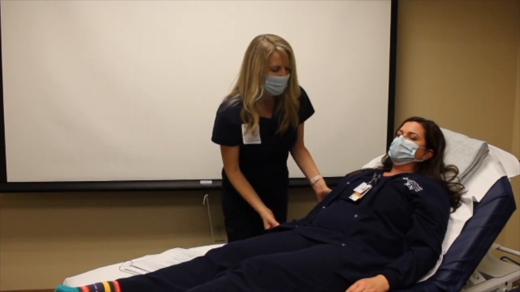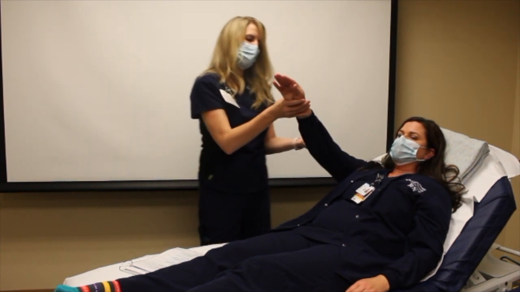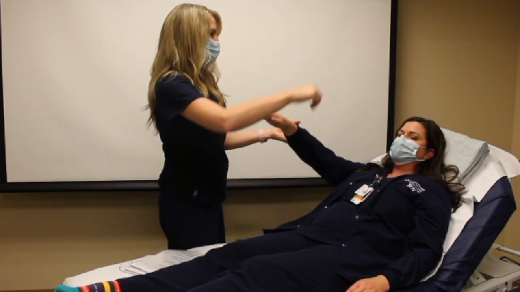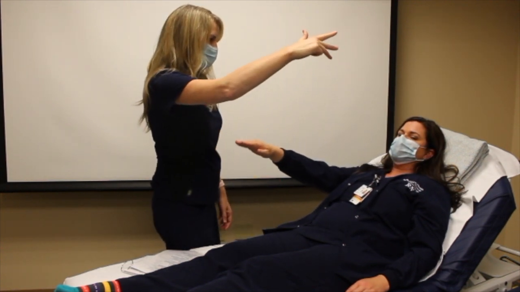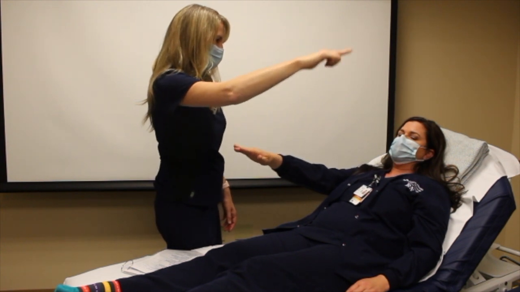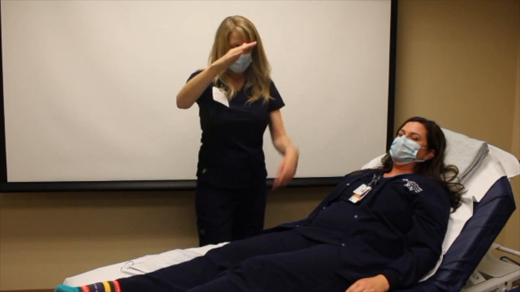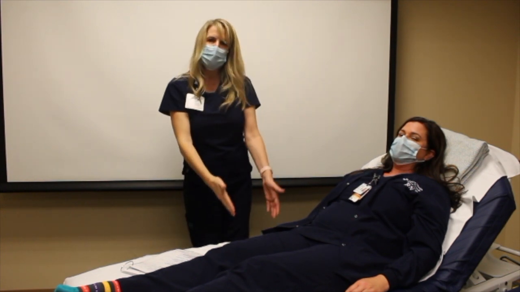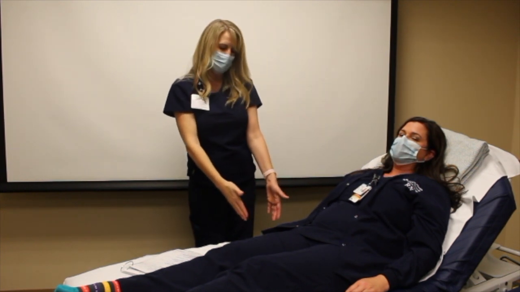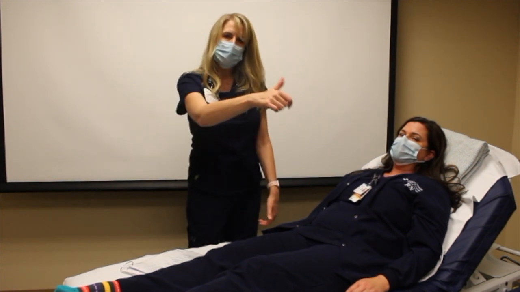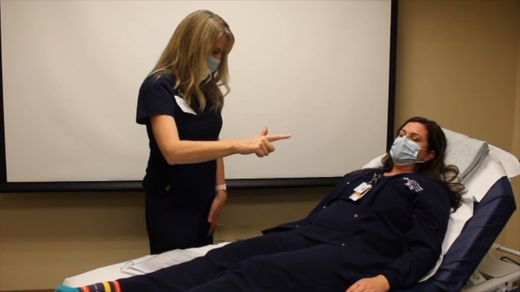So now I'm gonna do her right arm. Okay, Sue, can you go ahead and keep this arm right here? And same thing, I'm gonna count to 10. 1, 2, 3, 4, 5, 6, 7, 8, 9, 10. You may not have been able to see it, but Sue's arm hit the bed before I finished counting to 10. And you want to make sure that you're counting in front of the patient.